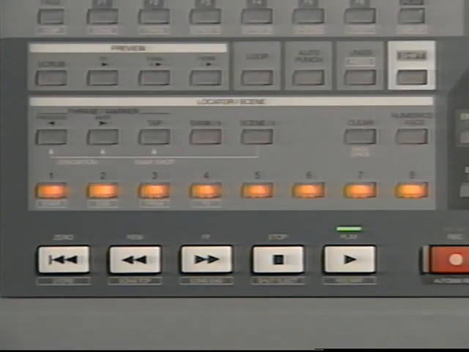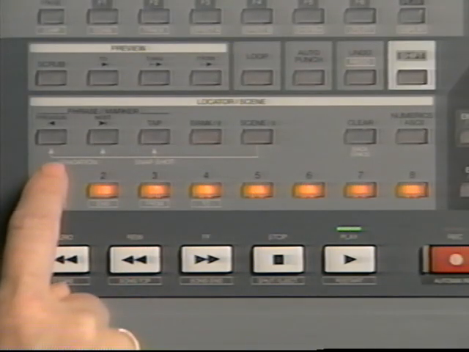The VS1680 provides 64 different locators. The locators are organized in 8 banks, with 8 locators in each bank. Press any of the lit locators that are already programmed into the demo song to instantly jump to a different time in the song. You don't need to press stop before going to a different locator.